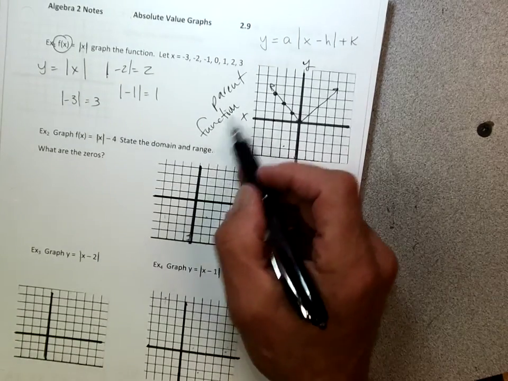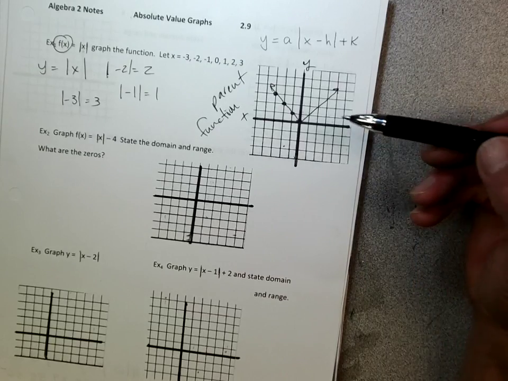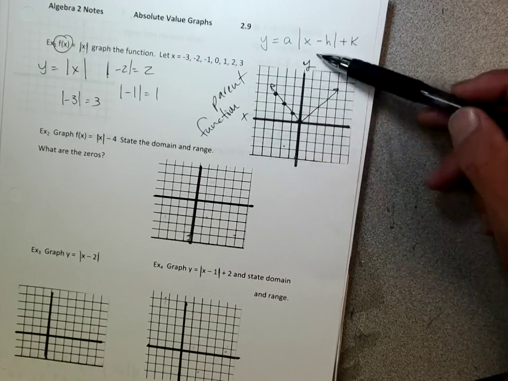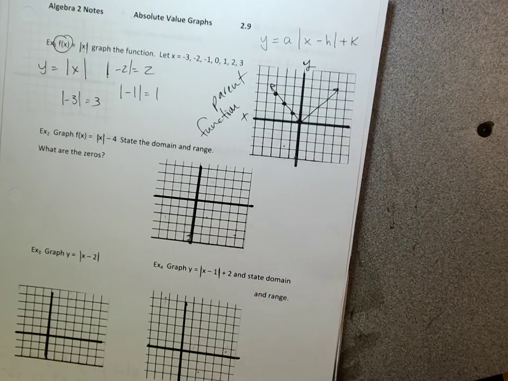Now, is it a function? Because I called it a parent function. Is this thing a function? Yes. Now, how do you know it's a function? It'll pass that vertical line test. Every single x value has only one y value, right? So it is a function.